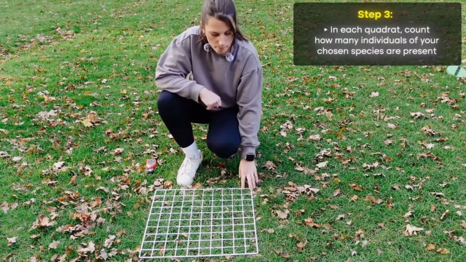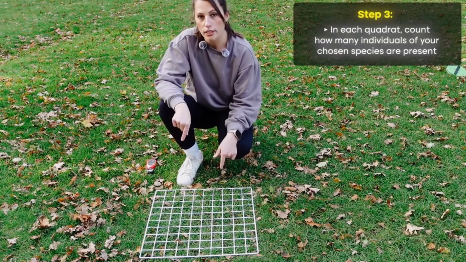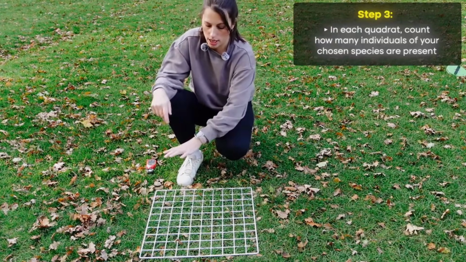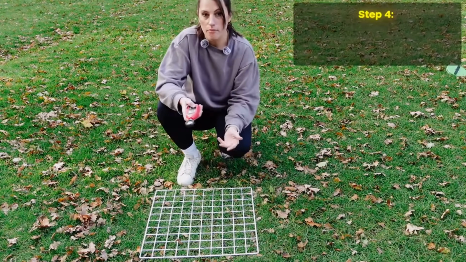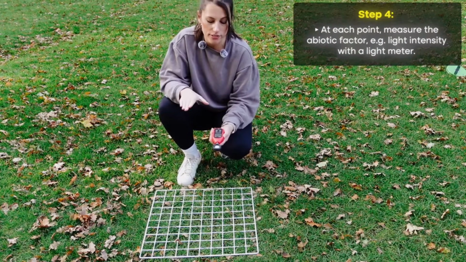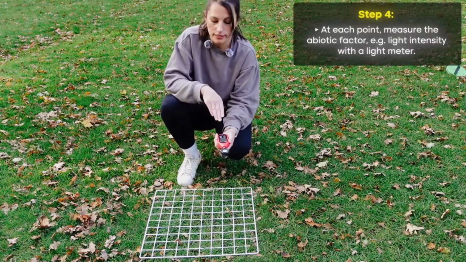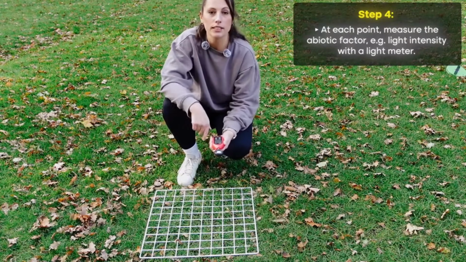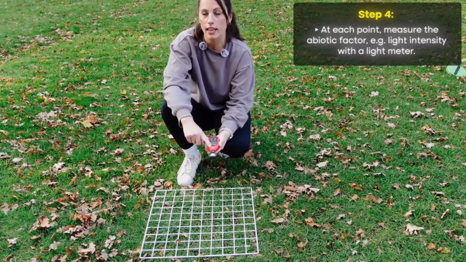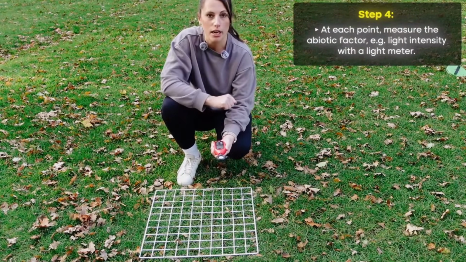So that would be about 12%. So I've now worked out that for one quadrat, I've got 12% in terms of clover coverage. If you were then going to measure any other variables, so I have a light meter here, I could record that at every site as well to see later on, is there any correlation between the light intensity and the percentage cover? So for this one, I need to hold it out, making sure the sensor is exposed to the light, hold it still, and then I can record down my light intensity.